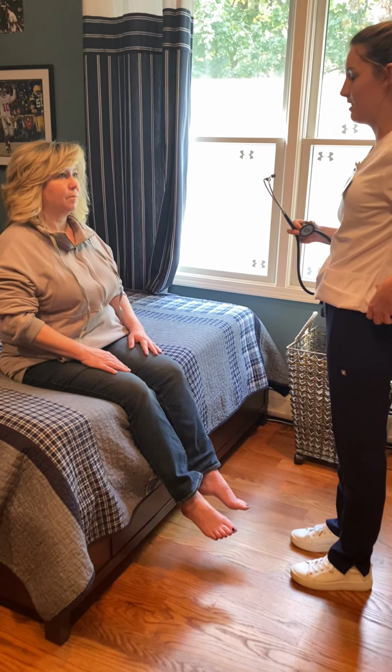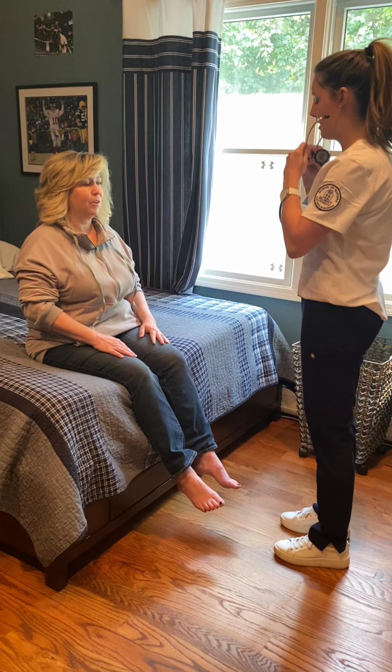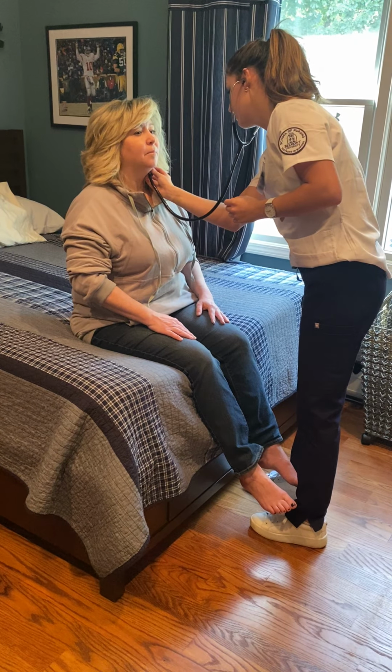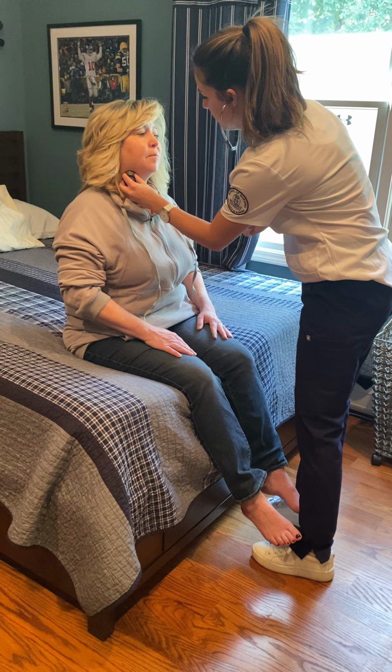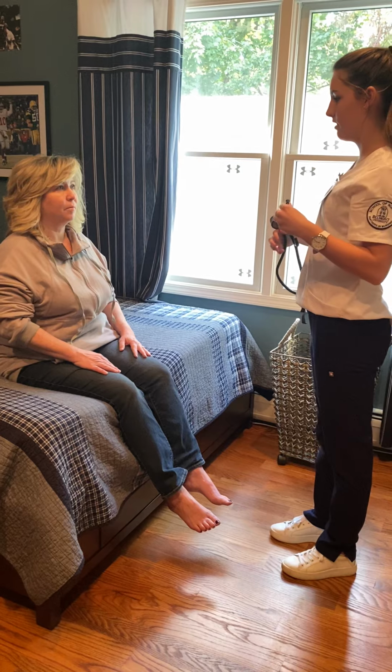So next I'm going to be listening to the carotid pulse. I'm just going to ask you to breathe in and hold your breath once I begin. Okay, please breathe in. Okay, there are no bruits present over the carotid artery.